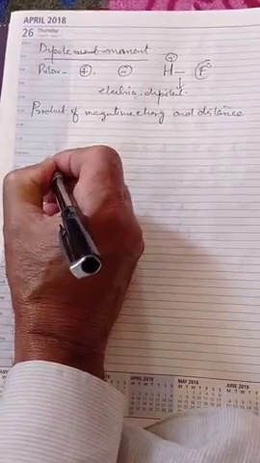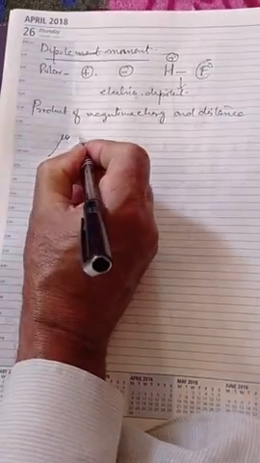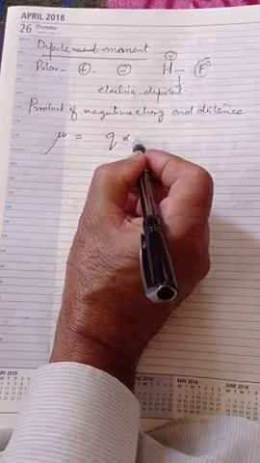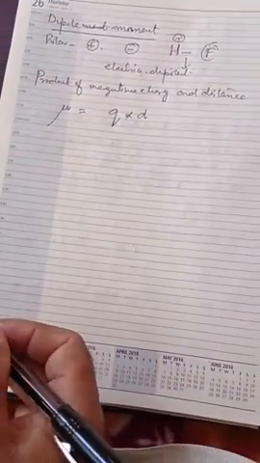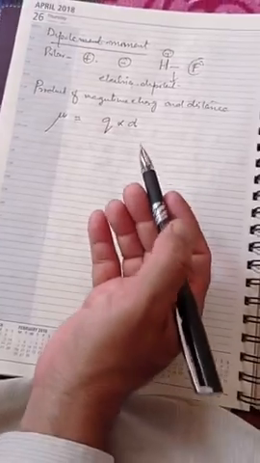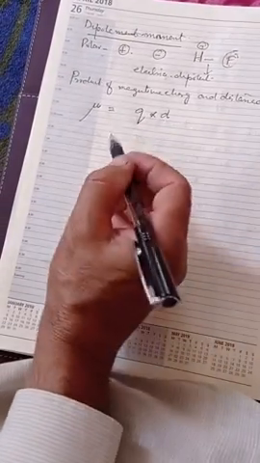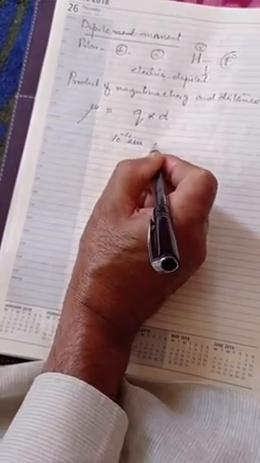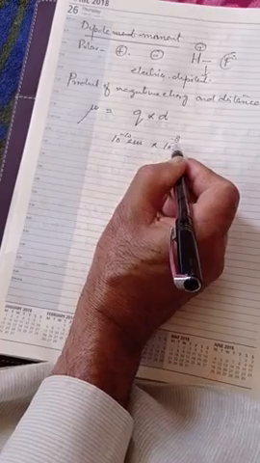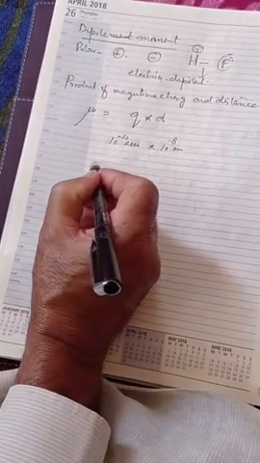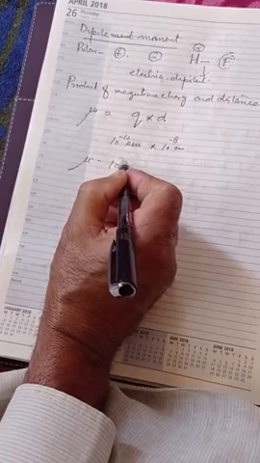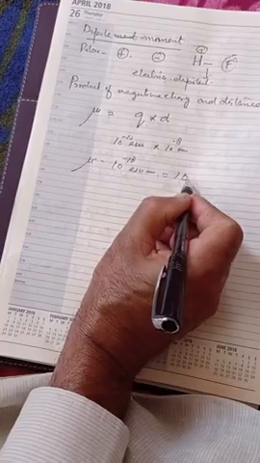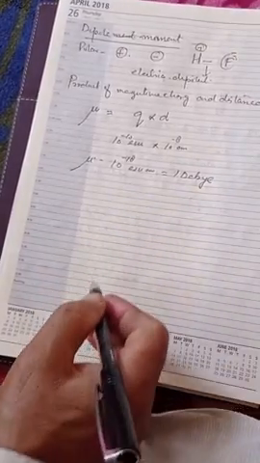For example, if we write dipole moment by mu, then it is equal to Q times D, where Q is the product of the positive and negative charge, and D is the distance of separation. That means it is the bond length, the distance of separation between the two atoms. If Q is 10 raised to the power minus 10 esu, that is electrostatic units, and the distance is 10 raised to the power minus 8 centimeters, then mu is equal to 10 raised to the power minus 18 esu centimeters. This is called 1 Debye.